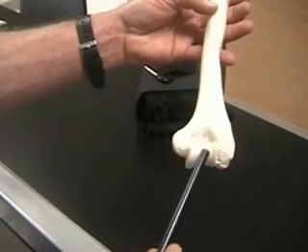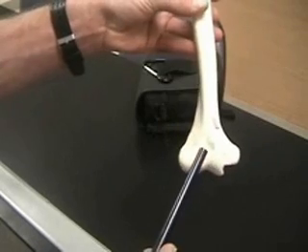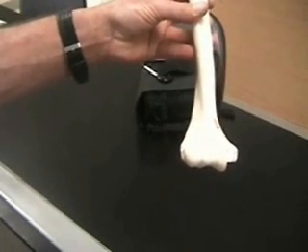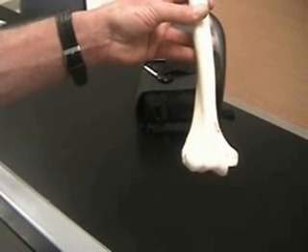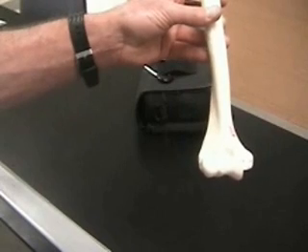All of this is the medial condyle, or trochlea. The trochlear notch, also called the semilunar notch, of the ulna articulates with the medial condyle, or trochlea of the humerus.